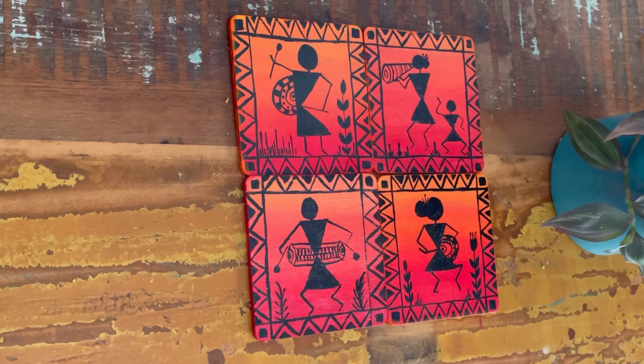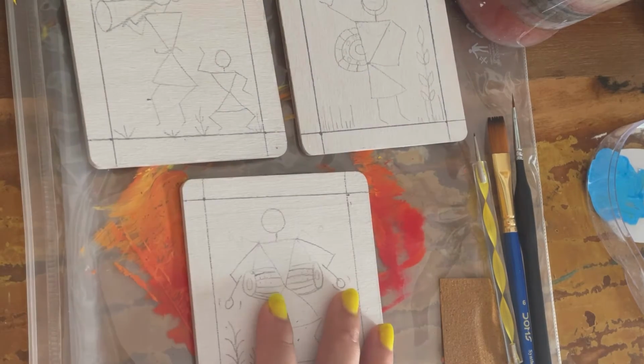So now let us get on with this beautiful form of painting which is very geometric in nature. Let me take you through the tutorial. So today I'll be showing you Warli art on MDF coasters.